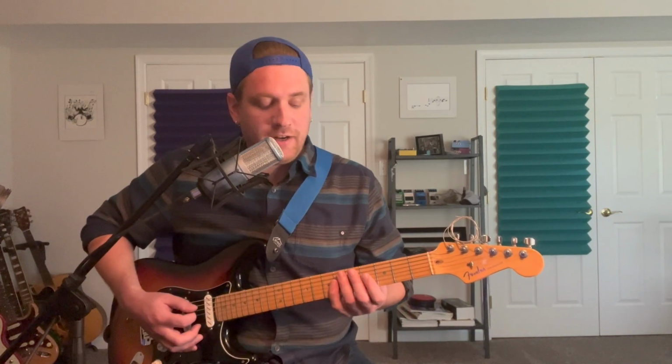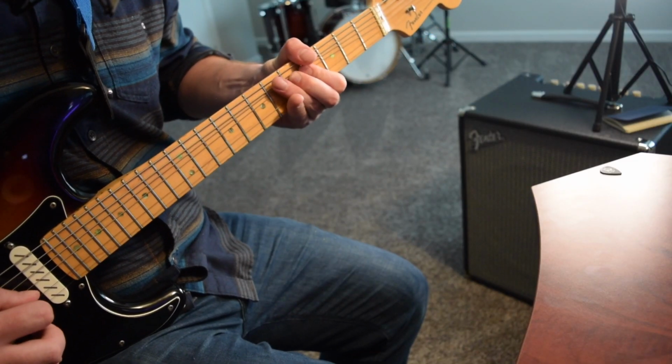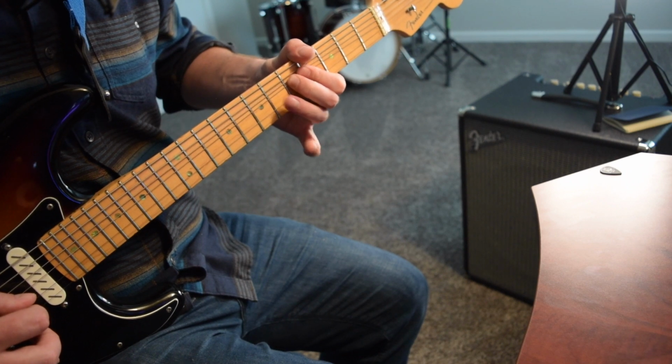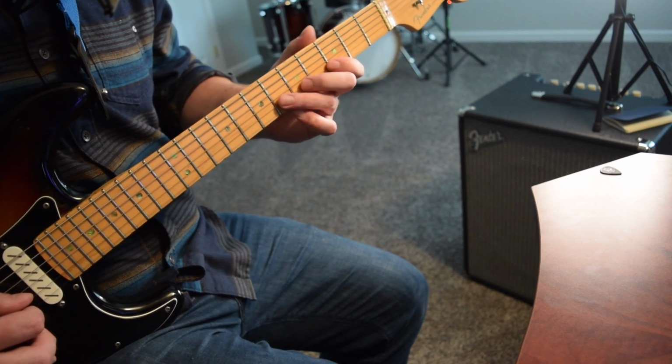And so one of the chain reactions of playing that bend with the second finger is all of a sudden you've got your third finger available, and that also shifts down a fret, and it can take care of these bends.